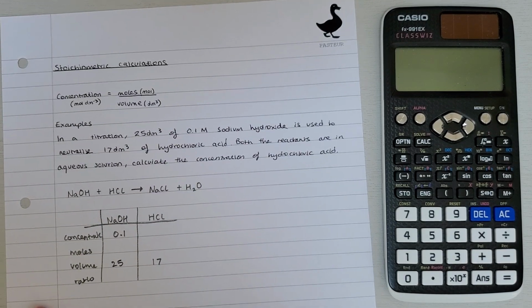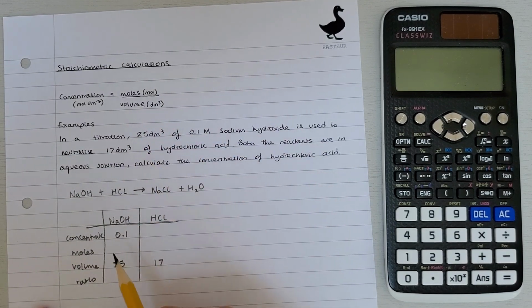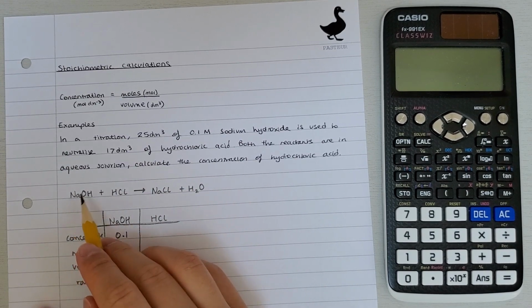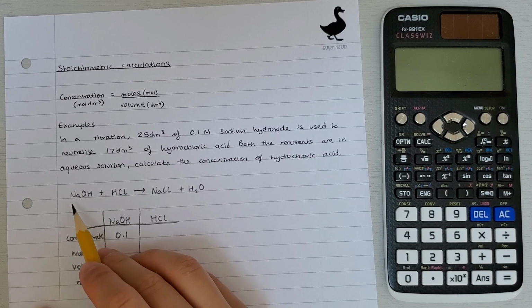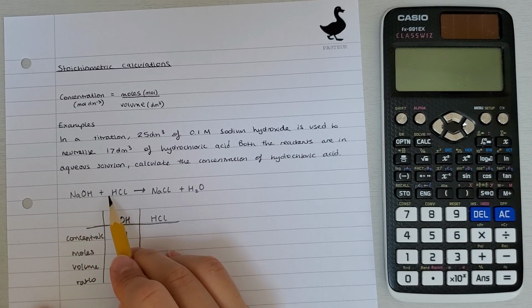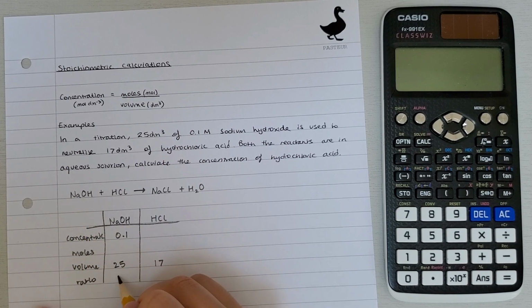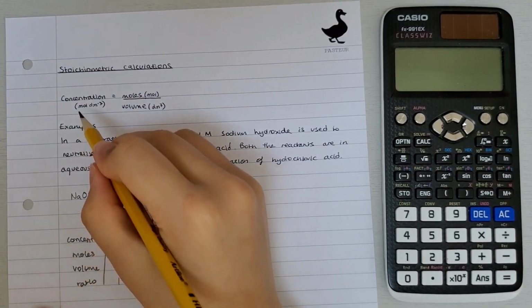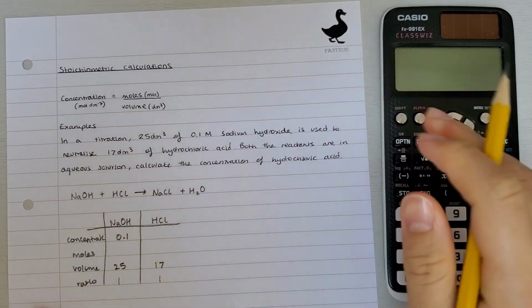So what we need to do is work out the moles, but when we fill in this ratio part, we look at the equation and the stoichiometric coefficients. So the ratio between sodium hydroxide and hydrochloric acid is 1:1. So if we work out the number of moles, concentration equals moles over volume.